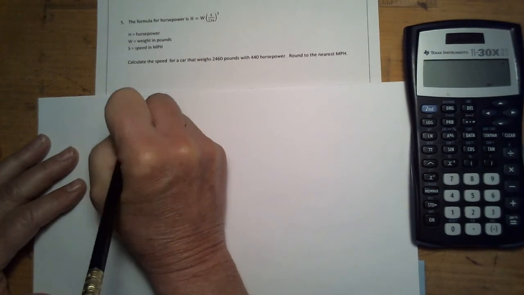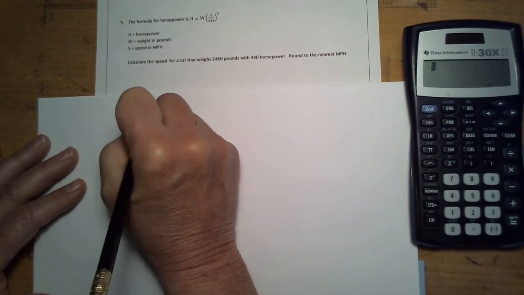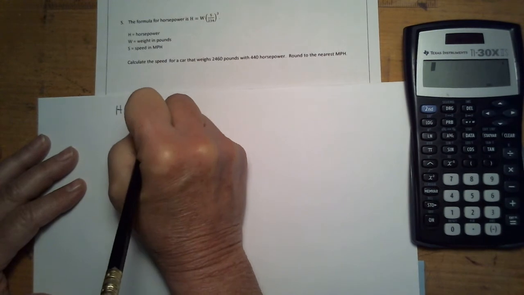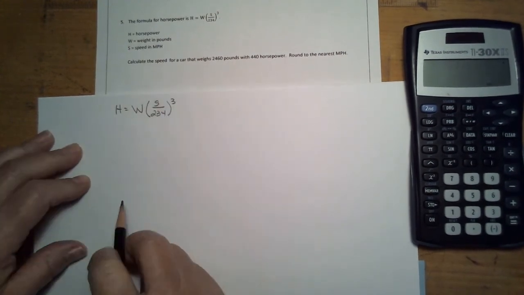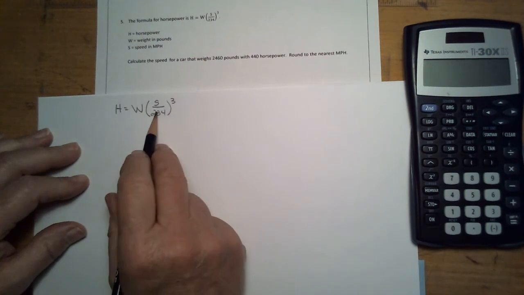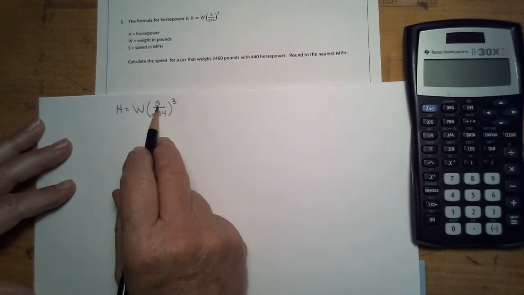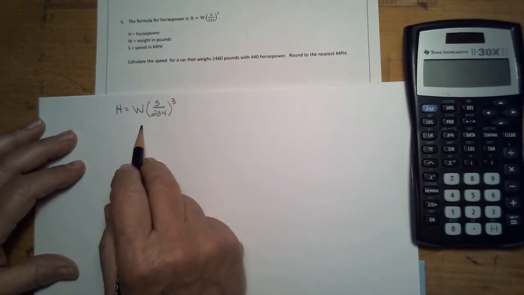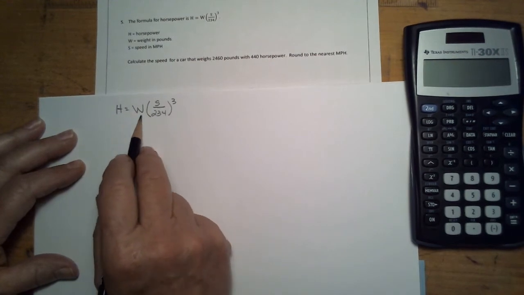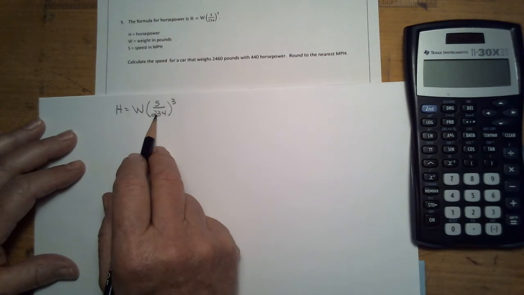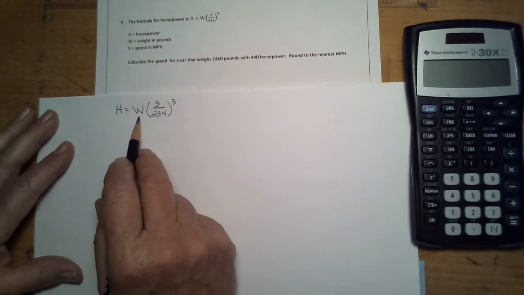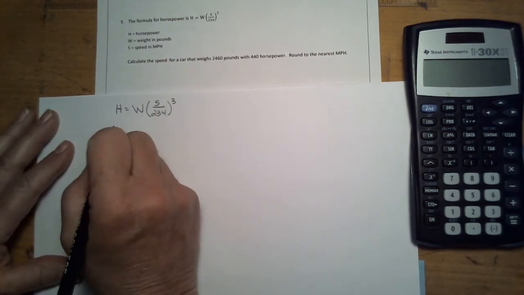H is equal to W times S over 234, all raised to the third power. Okay, and I'm going to go ahead and solve for the variable first, and then we'll substitute in the values. So the first thing that's going to have to go is this W over here, and the W is multiplying that quantity. So the first thing that I'm going to be doing is dividing both sides by W.